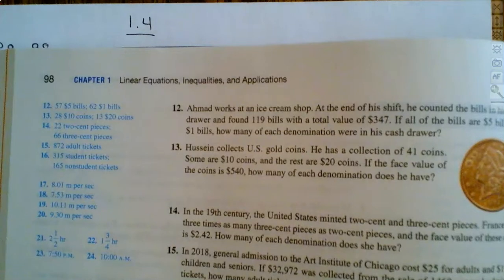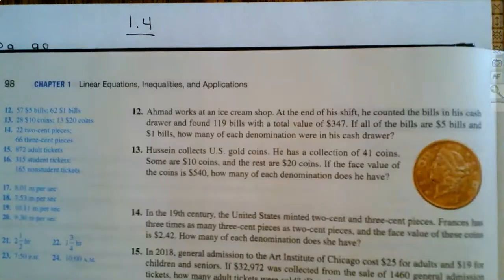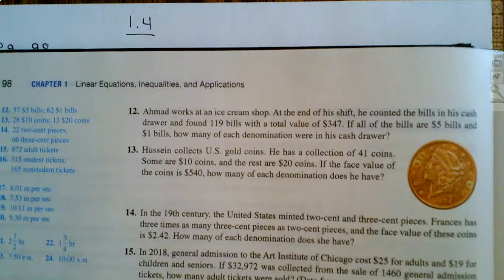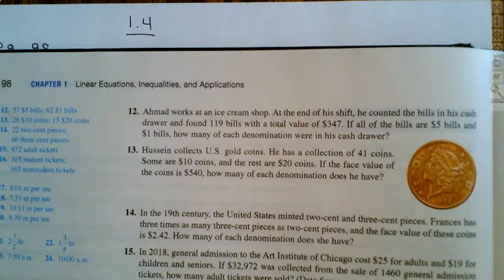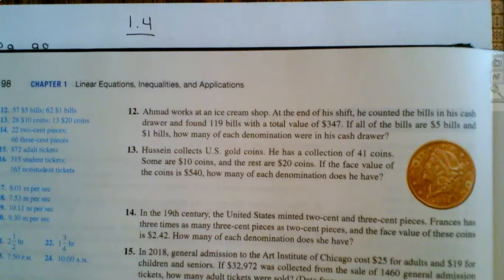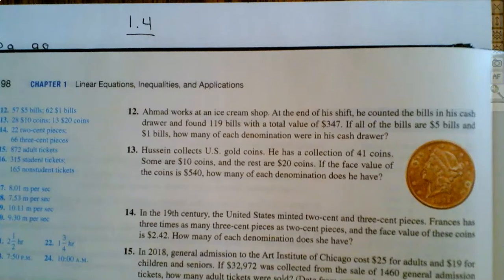Muhammad works at an ice cream shop. At the end of his shift, he counted the bills in his cash drawer and found 119 bills. The total value of the bills is $347. If the bills are $5 and $1 bills, how many of each denomination were in his cash register drawer?